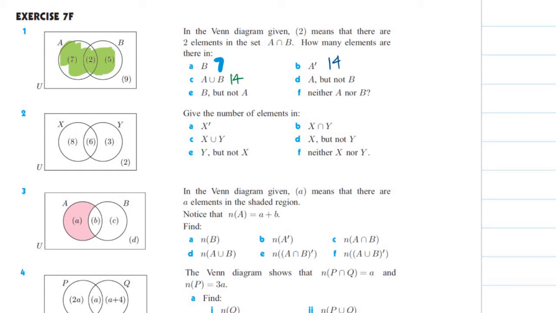So 14 things are in that category. In part D, A but not B. So remember that A is this whole circle. But if we want A but not B, that means we're only talking about the moon, and we're not including those 2 people or 2 things that are also B. So this should be 7.